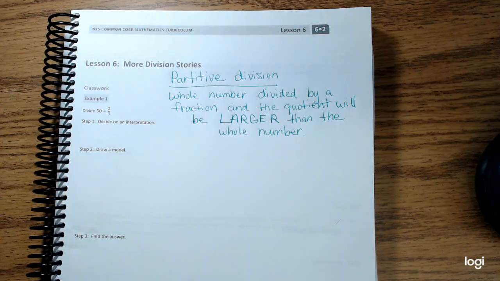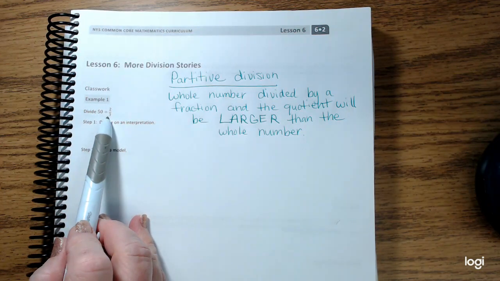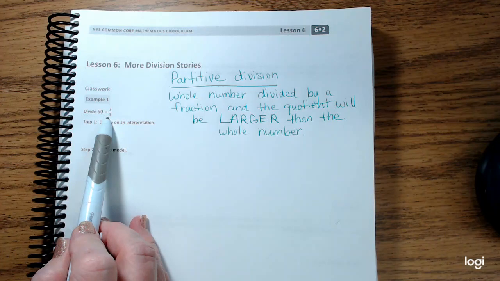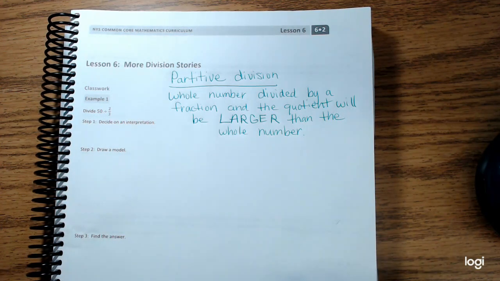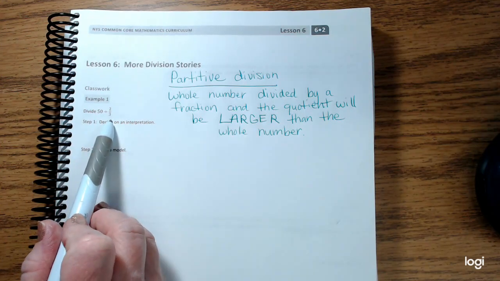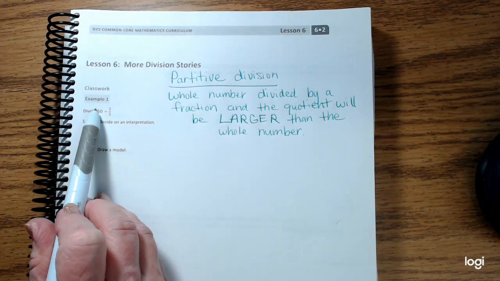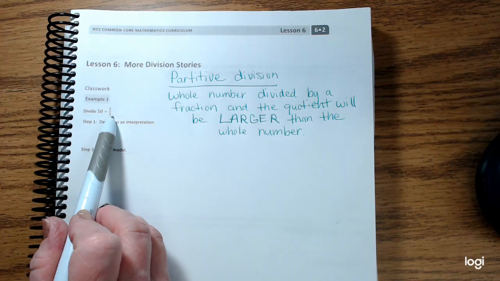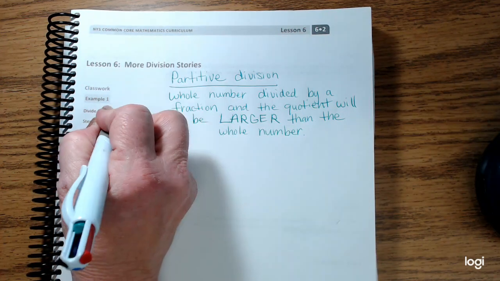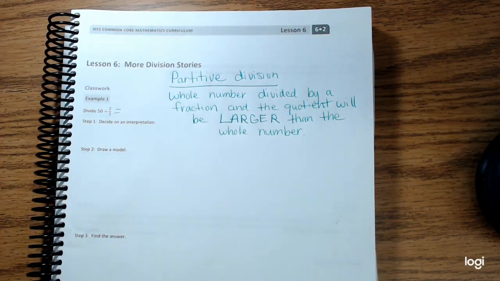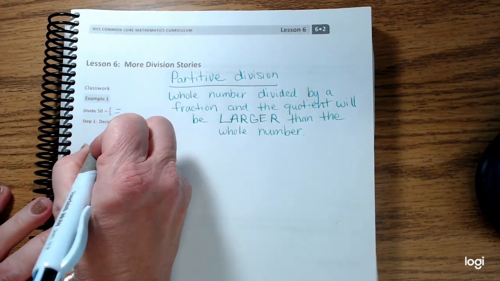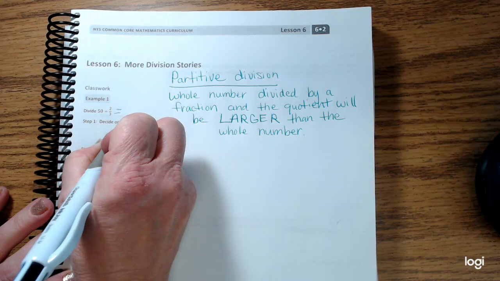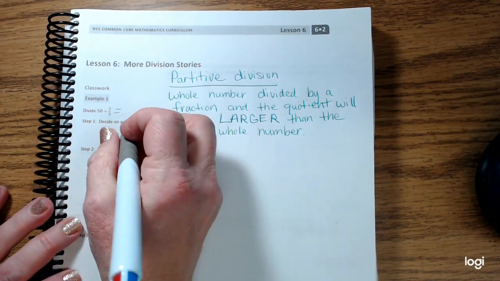And so most of the time when we divide things, our answer is usually smaller. For example, if I have one candy bar and I divide it into halves, I get a smaller answer. But this time we're going to get a larger answer. So we have 50 and we're dividing it by 2/3, and our quotient here is going to be a larger number. It's going to be bigger than 50. So we're going to write here that we are doing partitive interpretation.